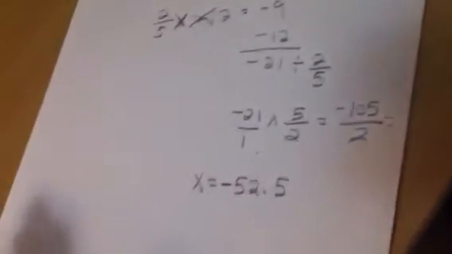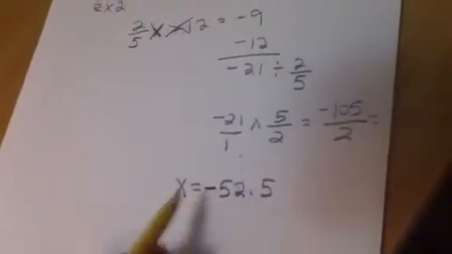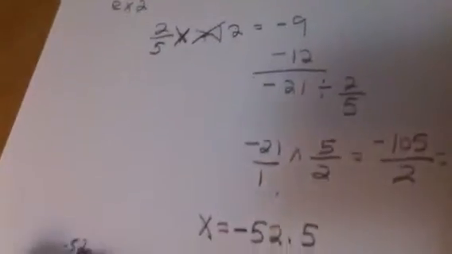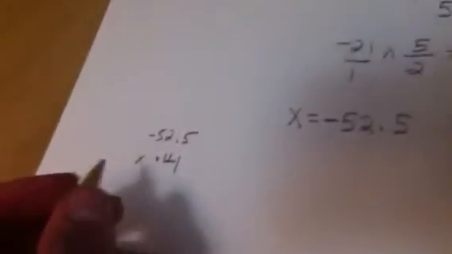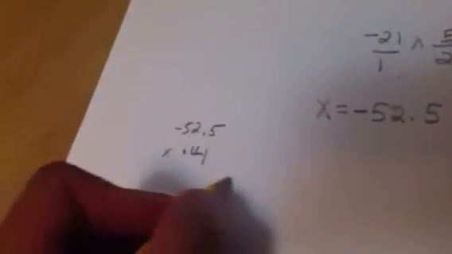Now if you want to check it out and just see if it's correct, we can do that. So let's do, since this is in decimal, let's change 2/5 into a decimal, and we're going to say it's 0.4. Okay, 0.4 is the same thing as 2/5. So 2/5 times negative 52.5. I'm just doing it on the side right now. Negative 52.5 times 0.4.